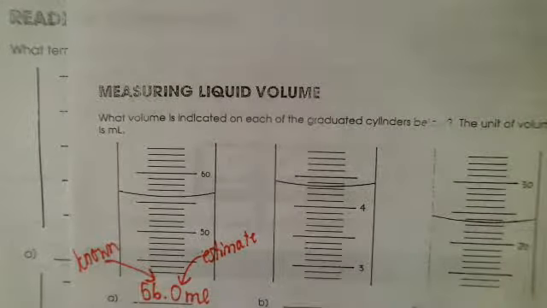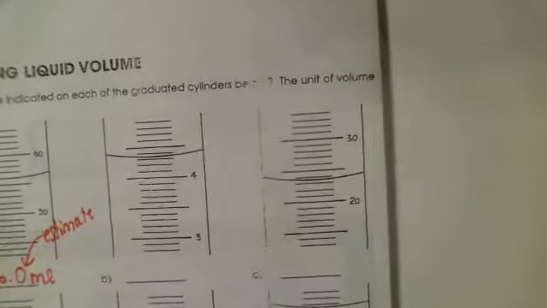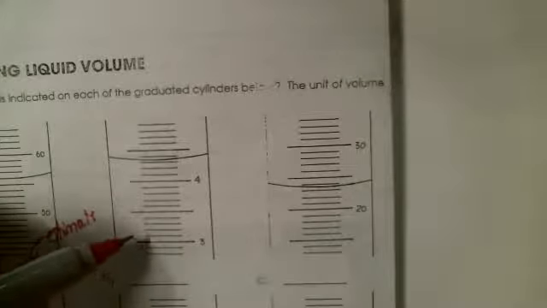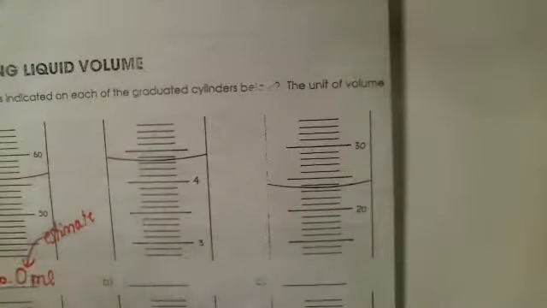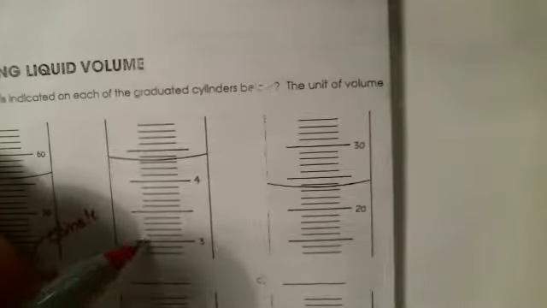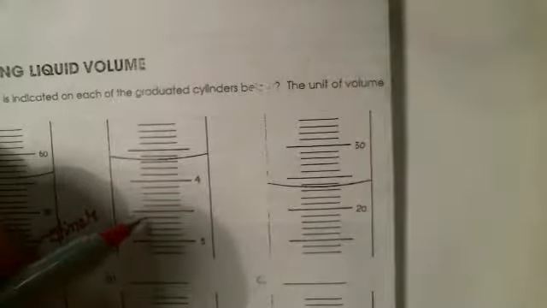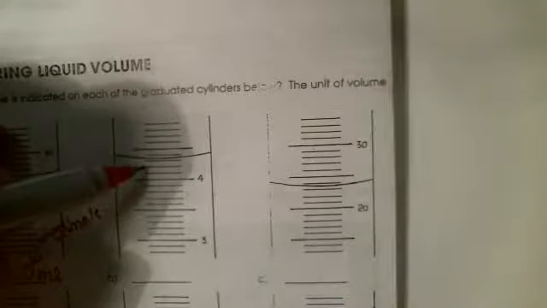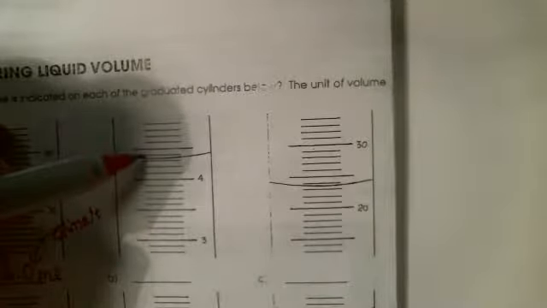Okay. If we look at the next one, here we go from 3 to 4. So these increments do not go up in the units place. It goes up in tenths. So this would be 3.1, 3.2, 3.3, 3.4, 3.5, 3.6, 3.7, 3.8, etc. up to 4. Then this would be 4.1, 4.2, 4.3, 4.4.